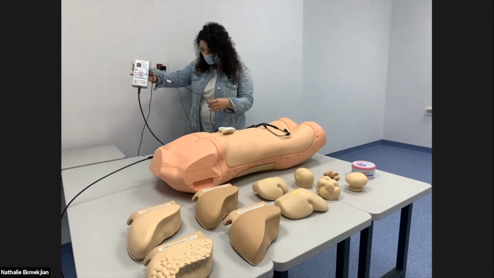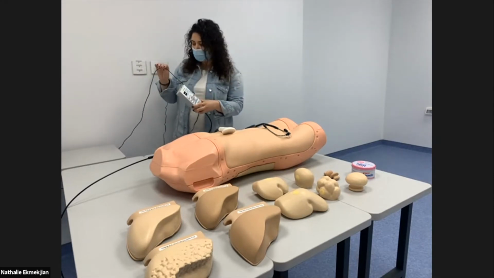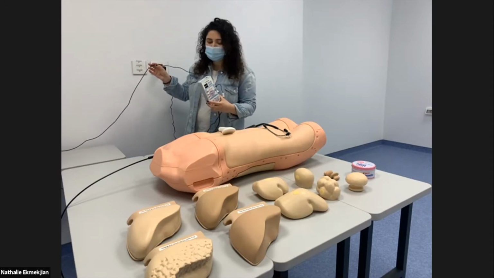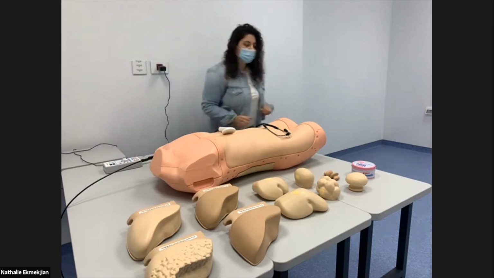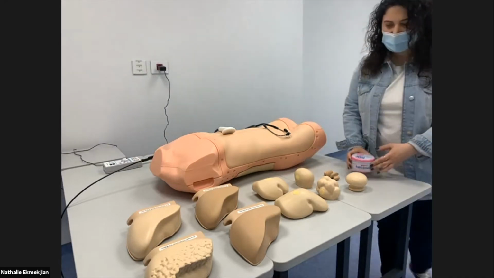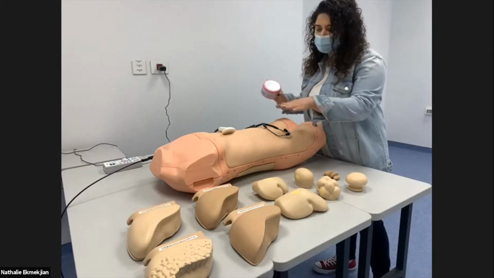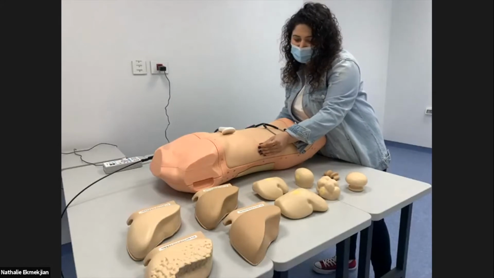The power, I have linked to it a speaker. It doesn't come with the set, but just for us to hear the auscultation sounds. It comes with the baby powder. Once we finish our exercise, we put baby powder in order for the skin to have this tactile feedback.